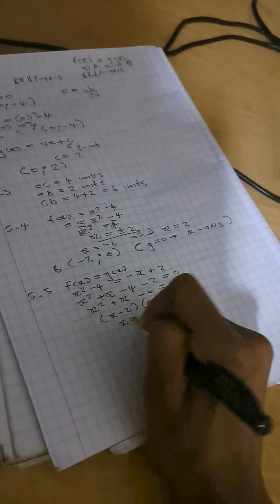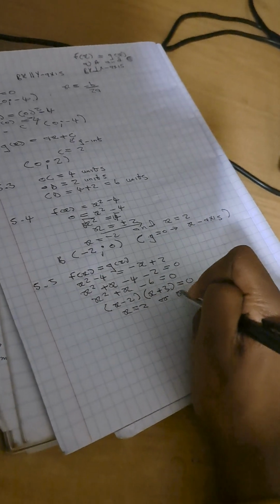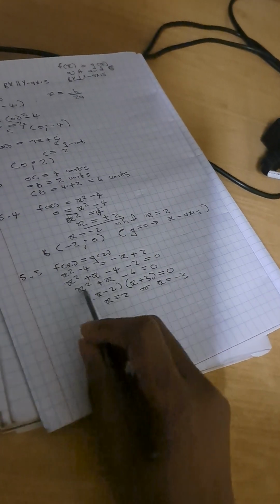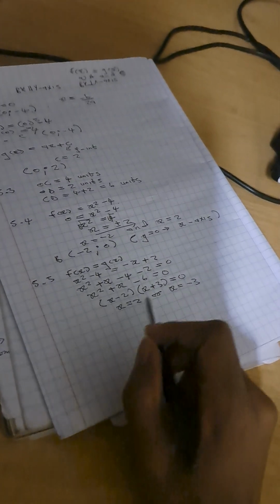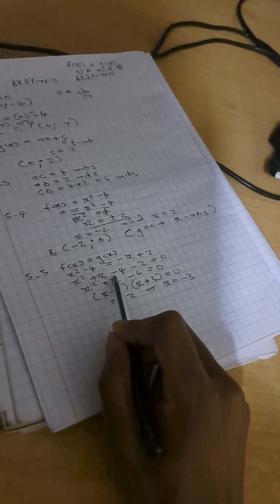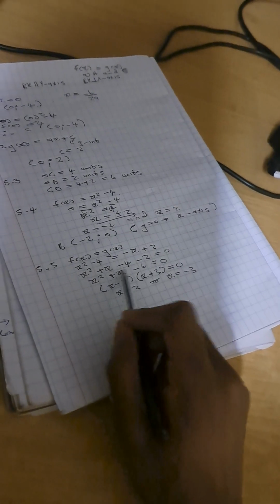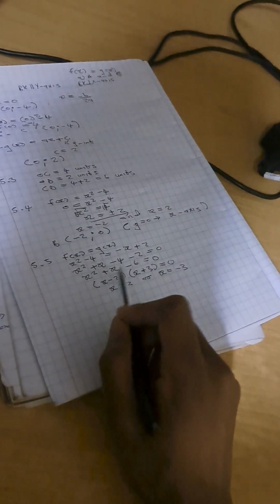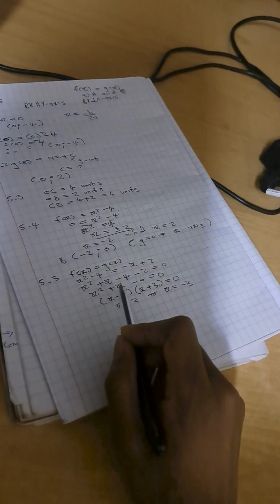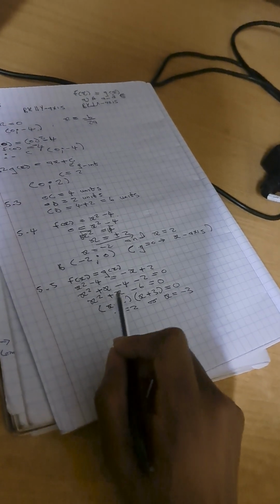So x is equal to 2 or x is equal to -3. Whenever you're dealing with an equation, always put these values back, right? Put your x is equal to 2 wherever there is x, put 2, and you will get 0. That's why we're saying your x-intercepts are your zeros, because they give you 0. They are your zeros, your roots, your x-intercepts.